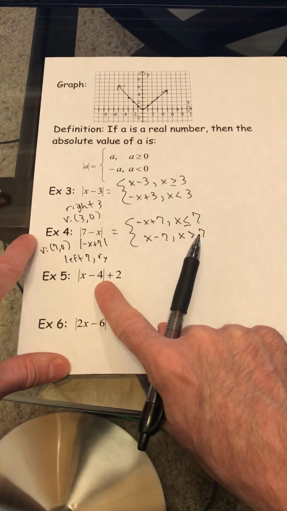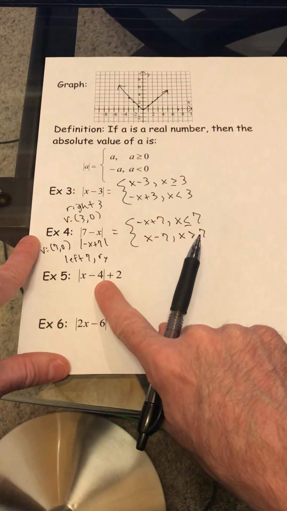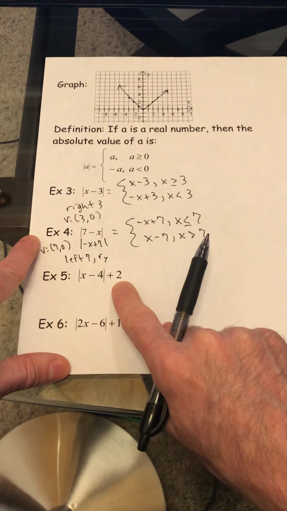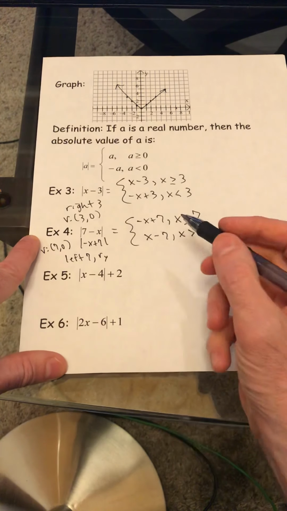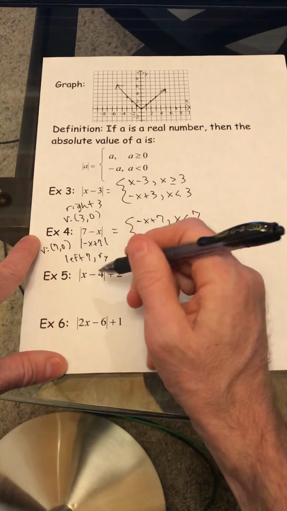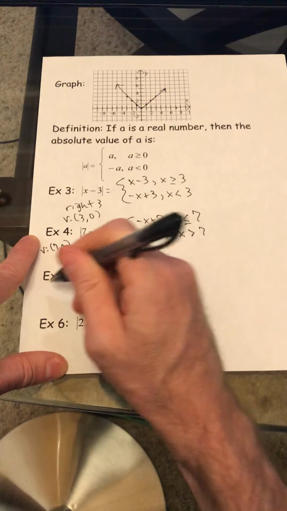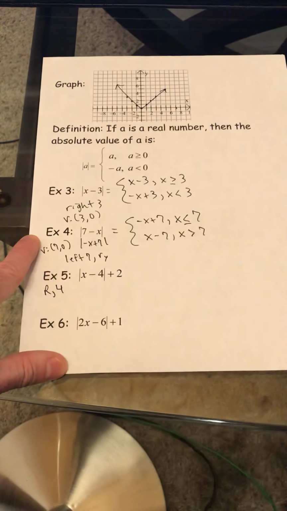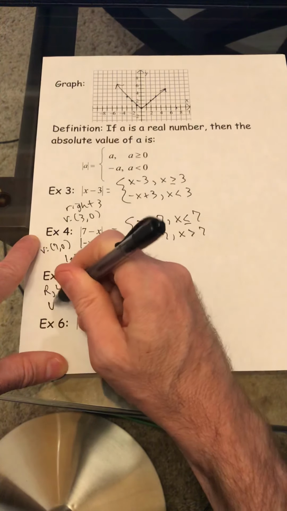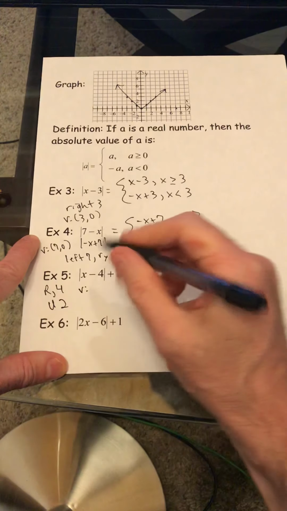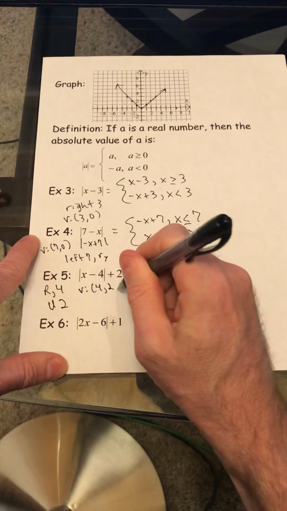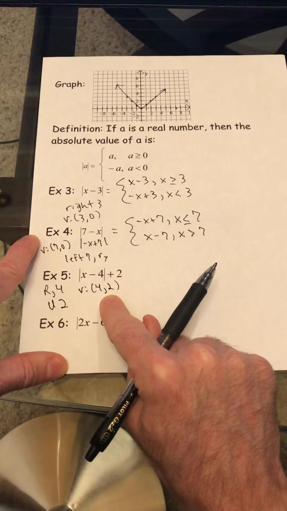All right, this next one, the absolute value of x minus 4, plus 2. Well, for it, what we end up with is right 4 and up 2. So our vertex is 4, 2, which we'll talk about where that comes in a moment.